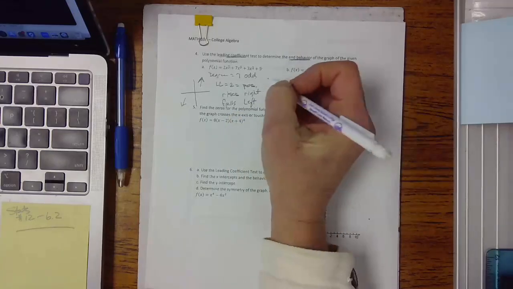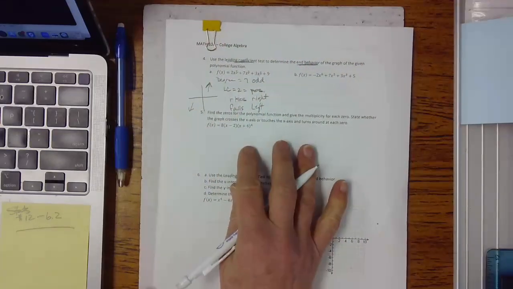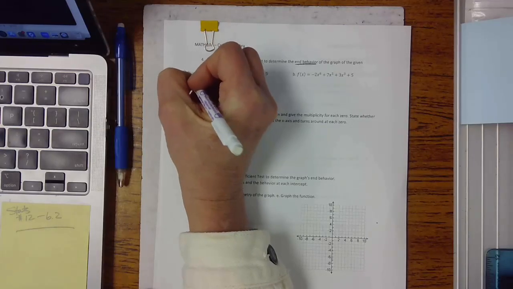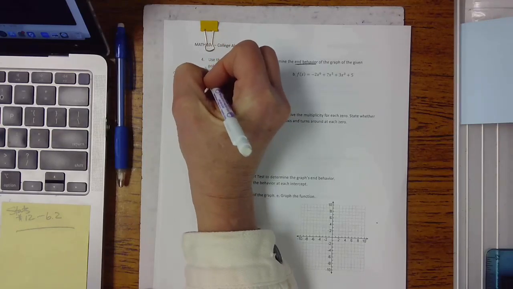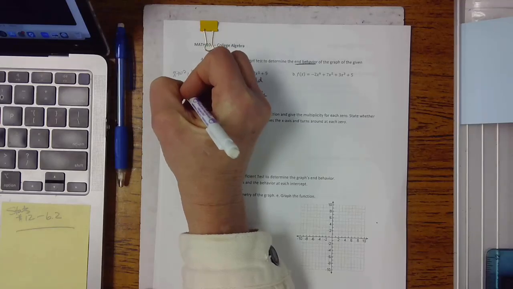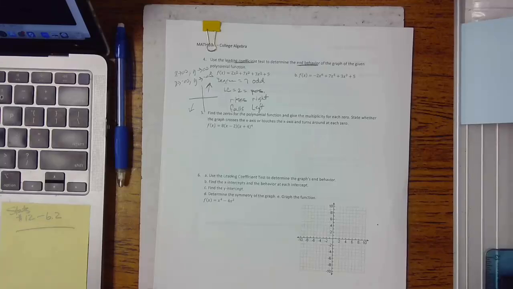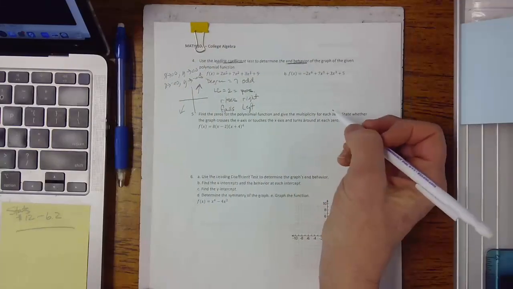You may have also in Algebra 2, and I'll accept this one too, as x approaches infinity, y approaches infinity. As x approaches negative infinity, y approaches negative infinity. That one would also work. So a couple different ways that you can write the same answer.